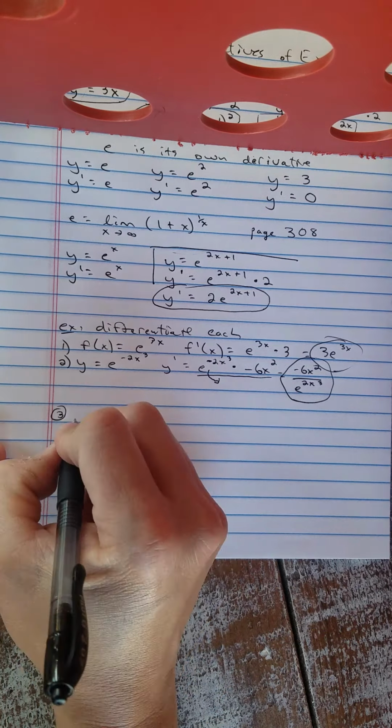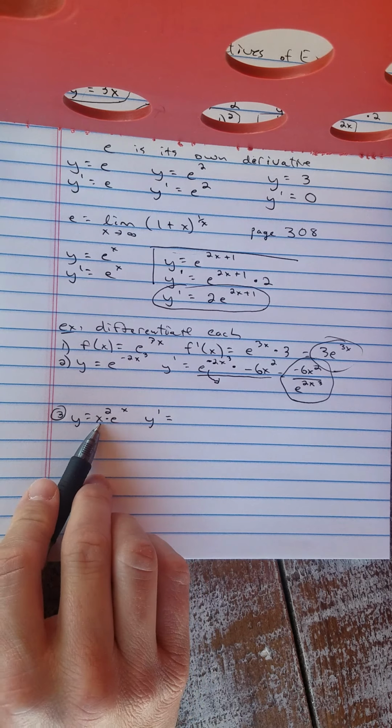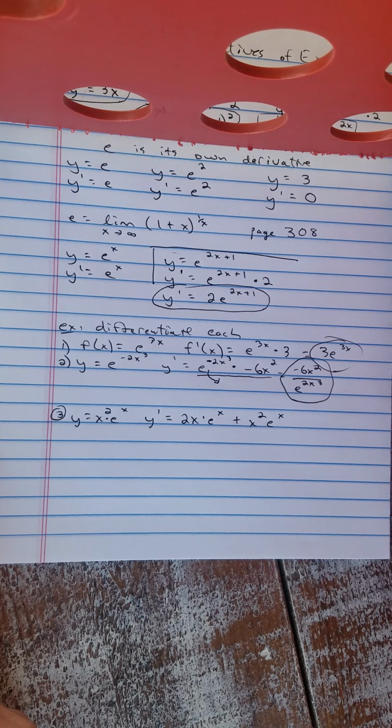So the only rules that you're really allowed to bypass with e are the power rule and the chain rule. You still have to follow everything else, which includes the product rule. So if I do the product rule, it's the derivative of the first times the second. So the derivative of x squared is 2x times e to the x, plus the original first, which was x squared, times the derivative of the second. Well, the derivative of e to the x is e to the x. It is its own derivative, okay?